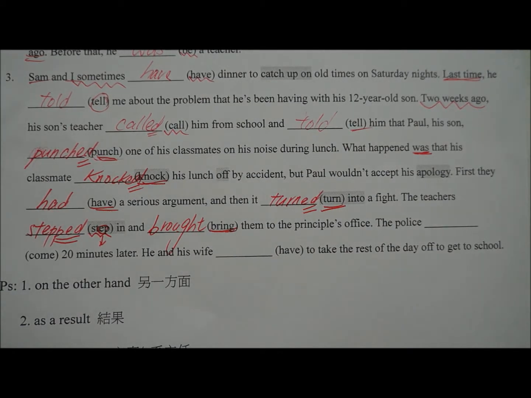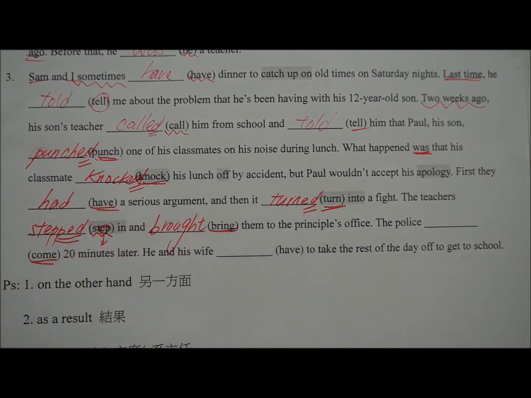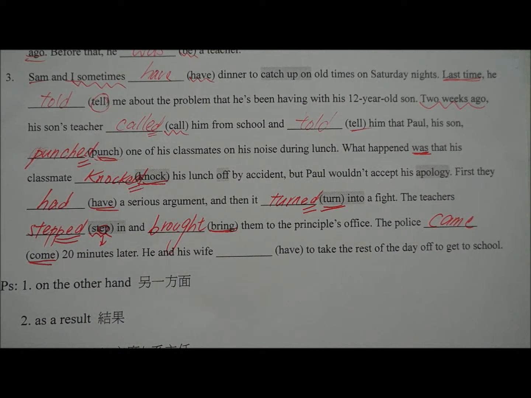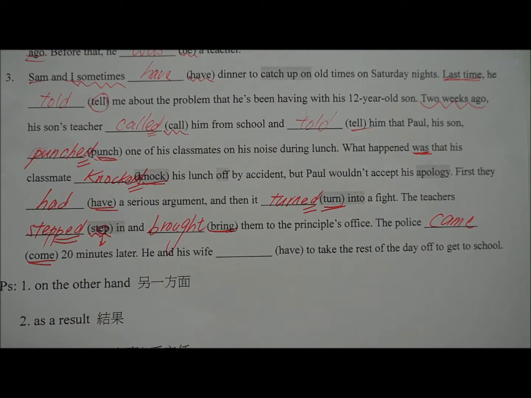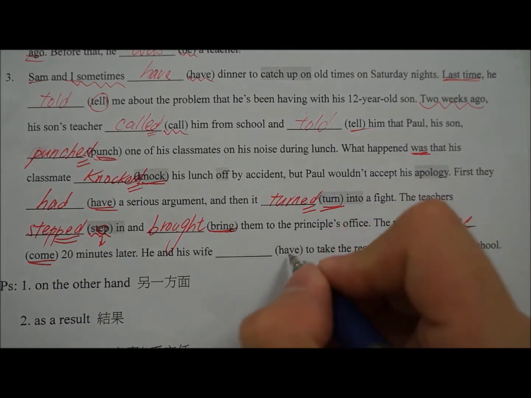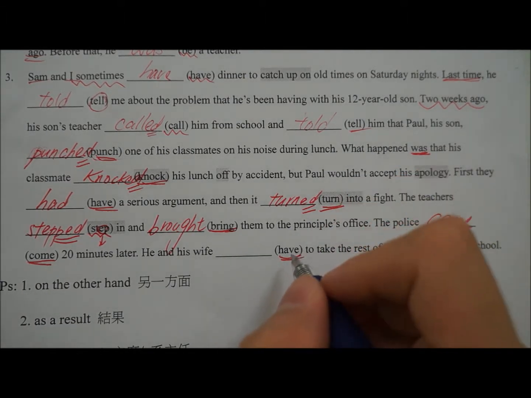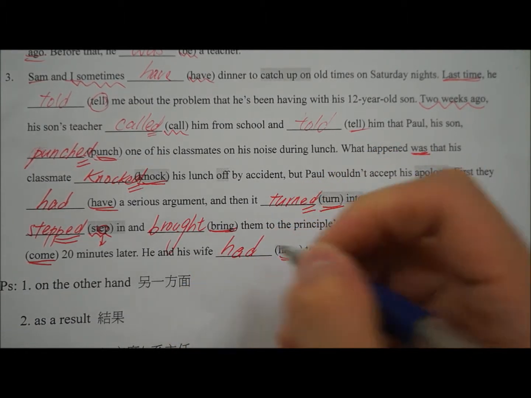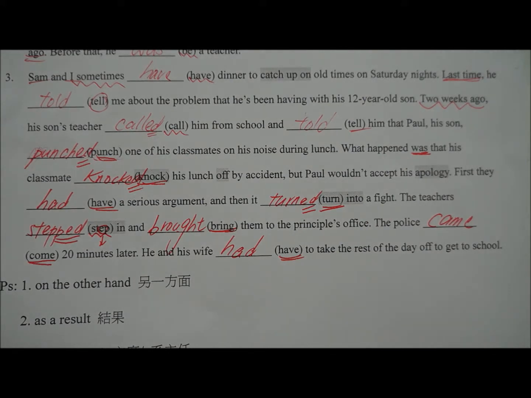The police, 20 minutes later. Again, it is in the past tense. It's what happened that day. The past tense of come is came. So the police came 20 minutes later. He and his wife take the rest of the day off to get to school. Again, it's what happened that day. So the past tense of have is had. He and his wife had to take the rest of the day off to get to the school.